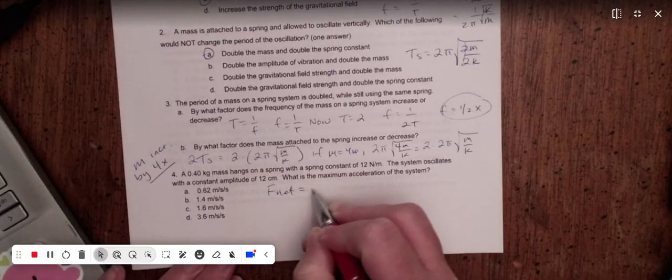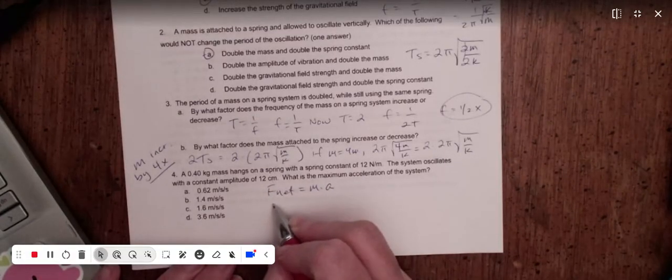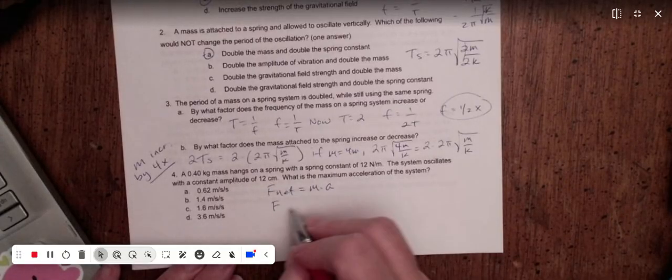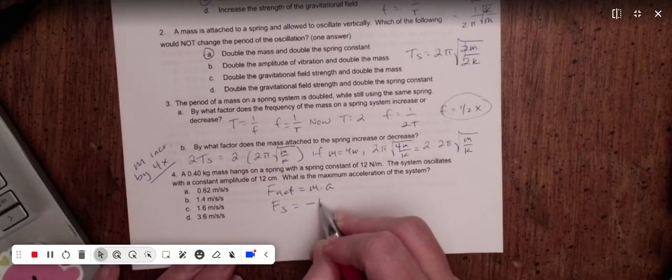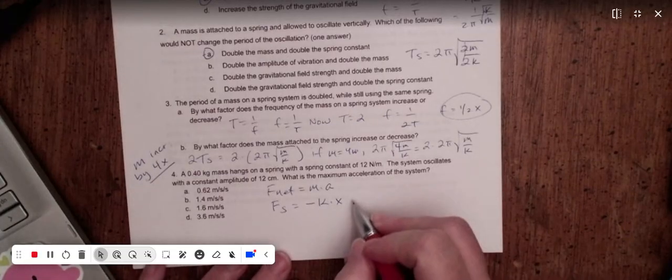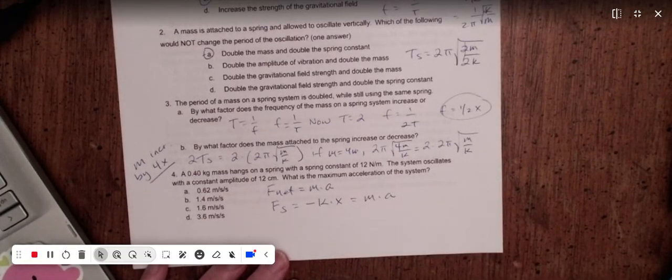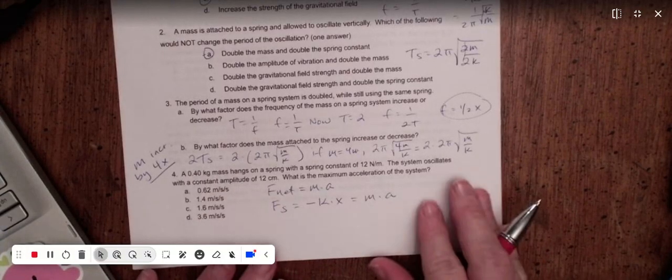Newton's second law, we can use this here to help us out. For springs, our F net is going to be the spring force, which is minus k times x. That's our restoring force for the spring. This is also known as Hooke's law. So k is our spring constant, x is our displacement. I could set that equal to m times a and solve for acceleration.